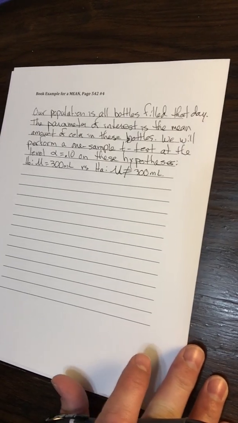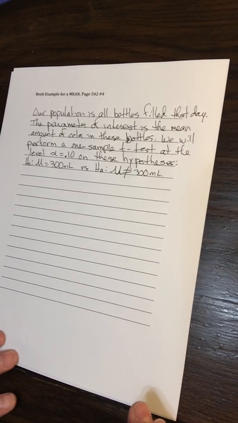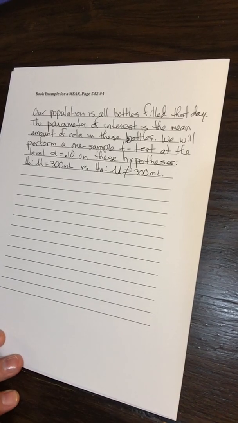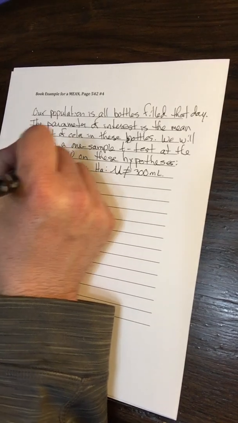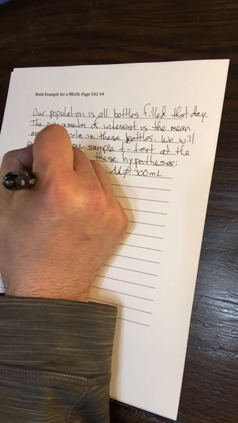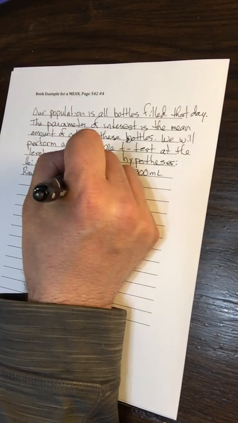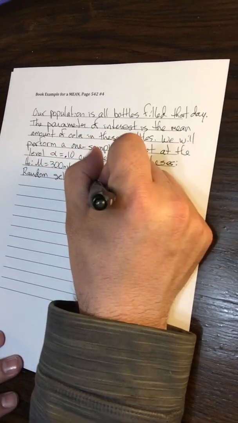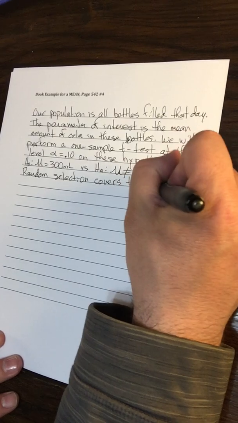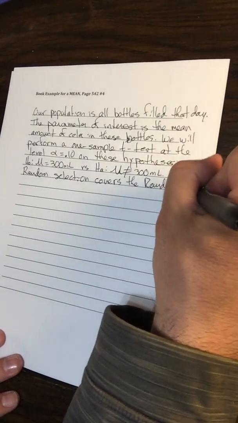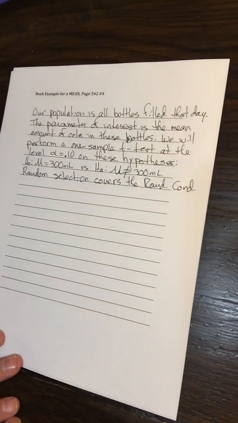All right? Okay, so the random condition. Well, I'm looking at the paragraph. It says 6 randomly selected bottles. So I'm going to say random selection covers the random condition. And I'm even going to abbreviate a little bit right there because everybody appreciates that.